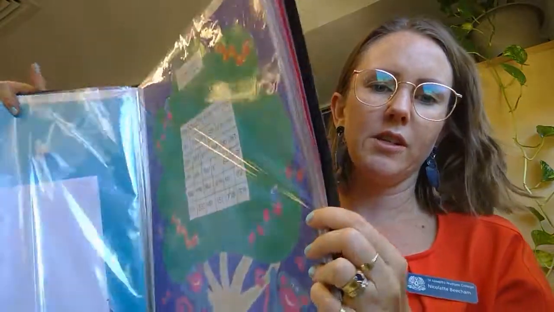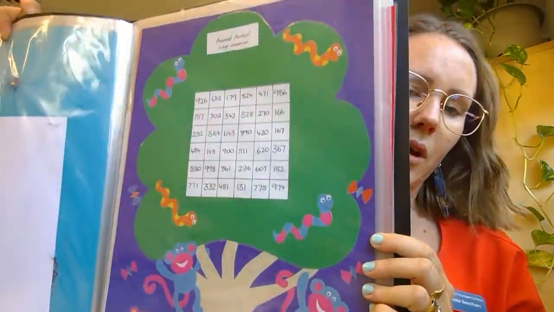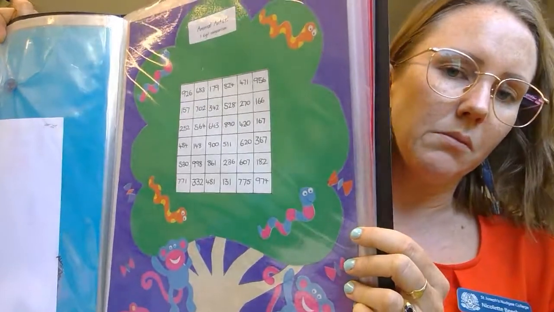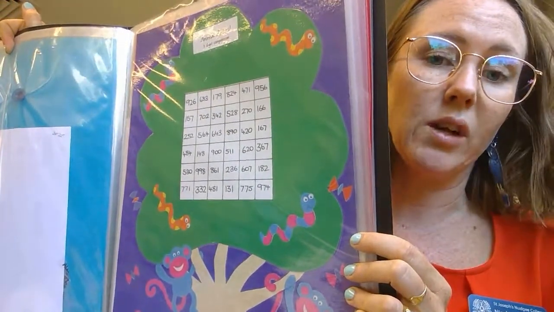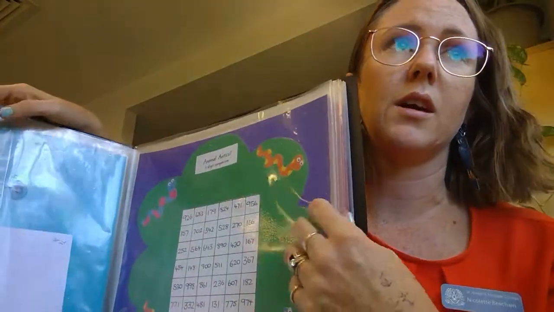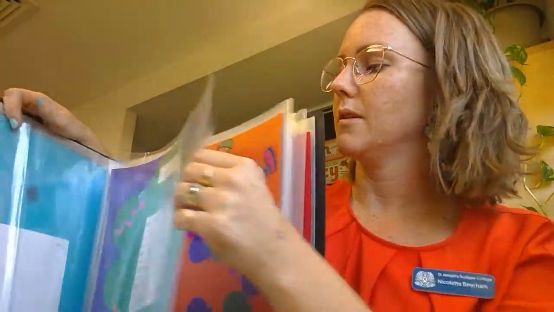Okay, so this was a 3-digit comparison game where there were cards with this one as well, but they had to choose a number and then round it, and if you got it correct, you got tokens as points.